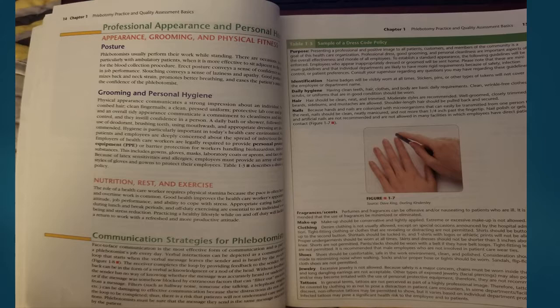Good posture minimizes back and neck strain, promotes better breathing, and eases the patient's mind about the confidence of the phlebotomist. Grooming and personal hygiene. Physical appearance communicates a strong impression about an individual. Neatly combed hair, clean fingernails, a clean pressed uniform, protective lab coat and gloves, and an overall tidy appearance communicate a commitment to cleanliness and infection control, and they instill confidence in a person.